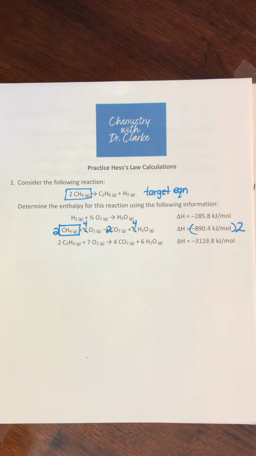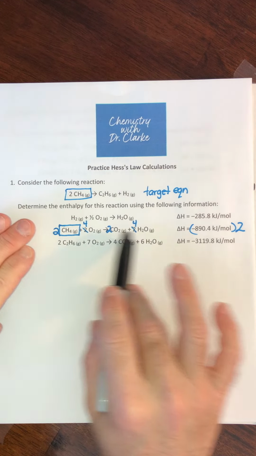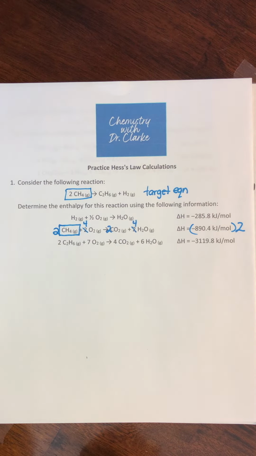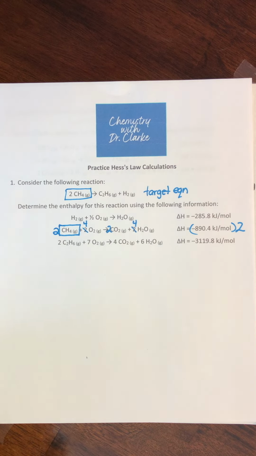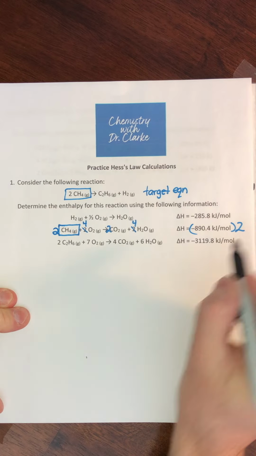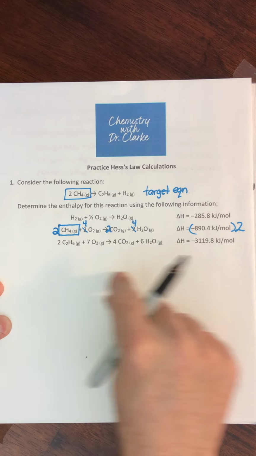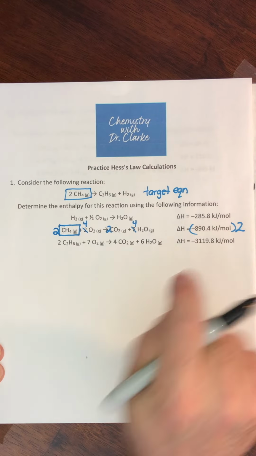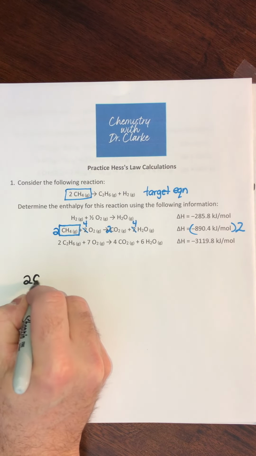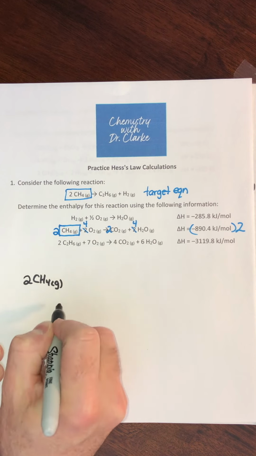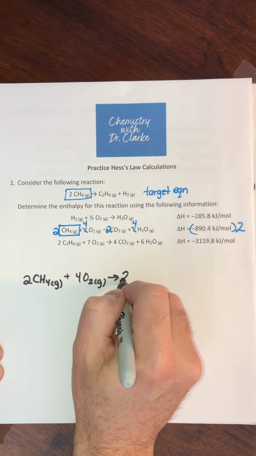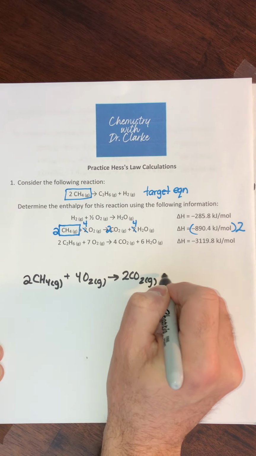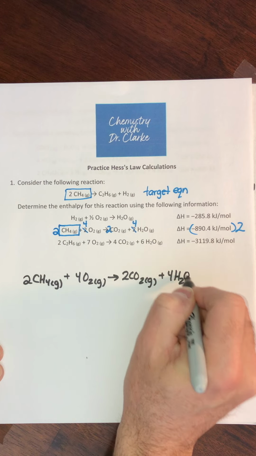Now, I have a suggestion. Multiplying this by 2 doesn't really make the givens that messy. But if I start flipping things, it's going to be really hard for you to keep track of the changes that you've made. So my suggestion is, once you've decided how you're going to change the equation, rewrite it. So I've decided I'm multiplying the whole thing by 2, so I'm going to rewrite it. 2 CH4 gases plus 4 O2 gases turn into 2 CO2 gases, 4 H2O gases.